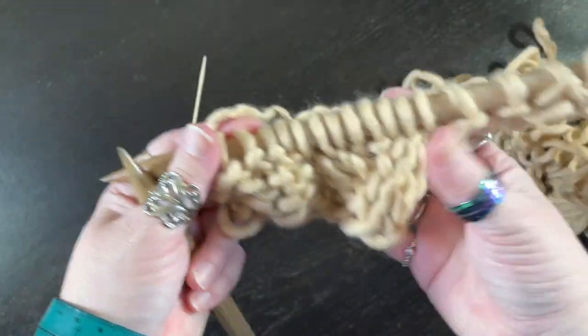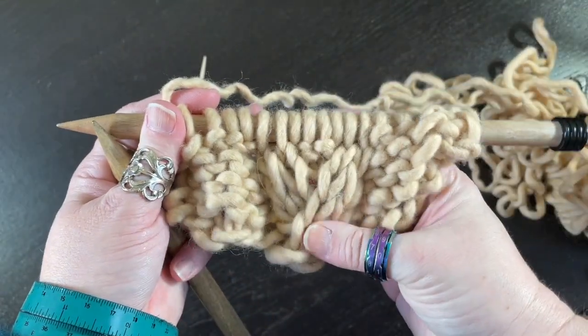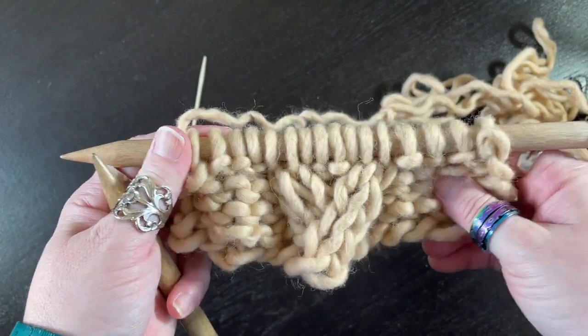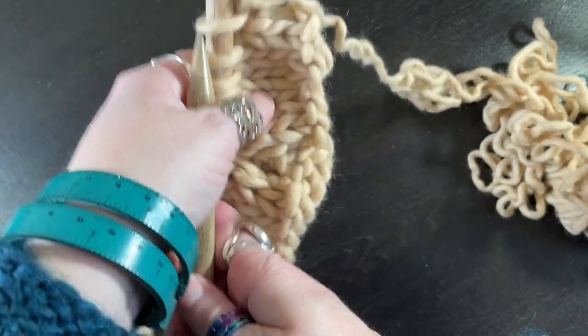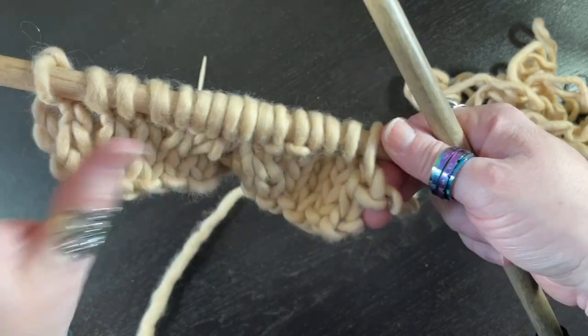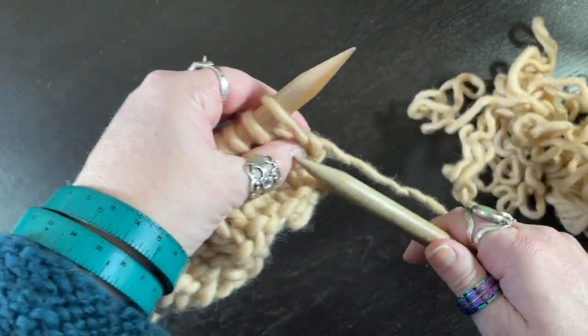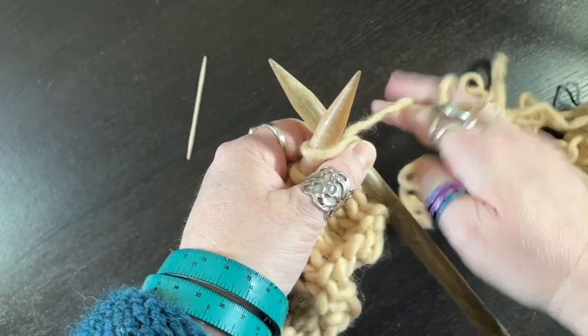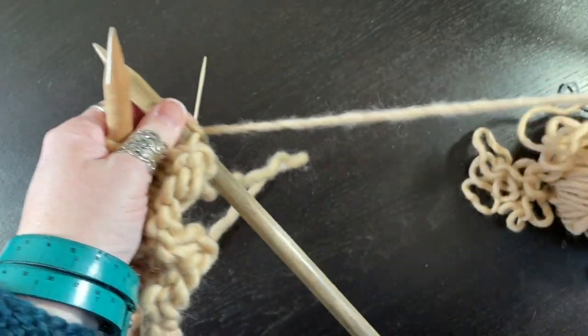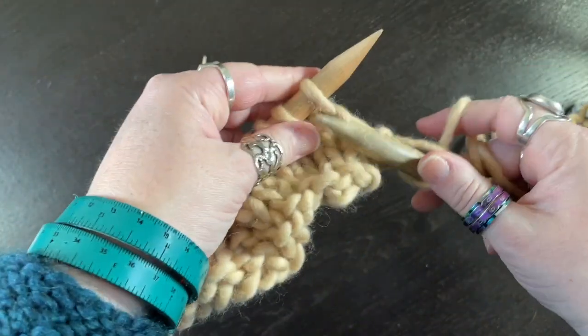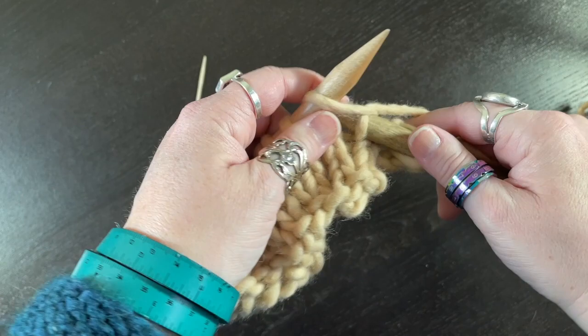Now, to really see clearly what's going on here, I'm going to turn around since I'm working this flat, and I'm going to knit my knits and purl my purls. I'm going to set everything in place, and I am not going to cable anything on this row.